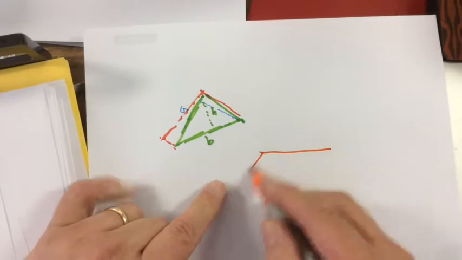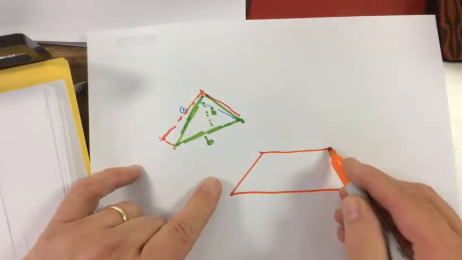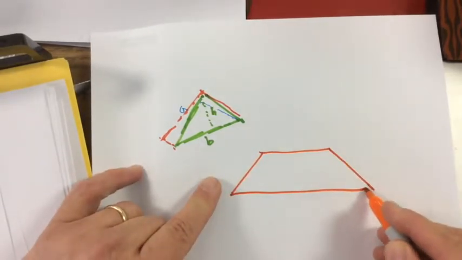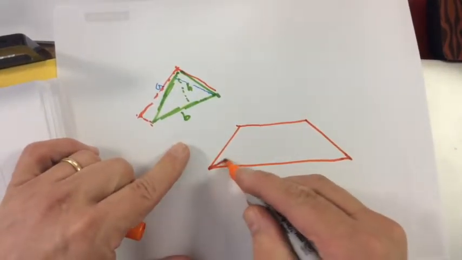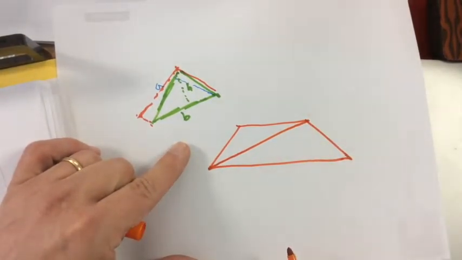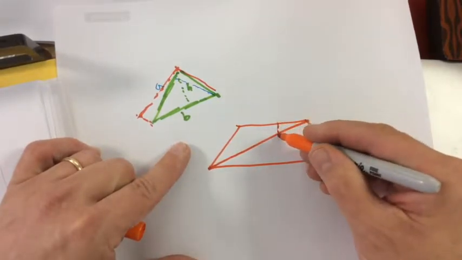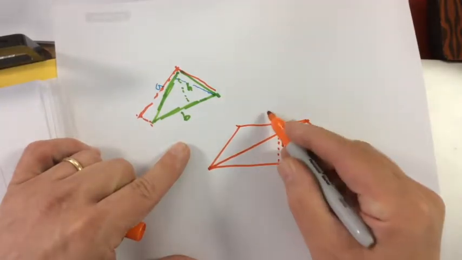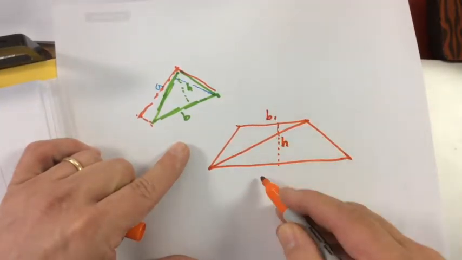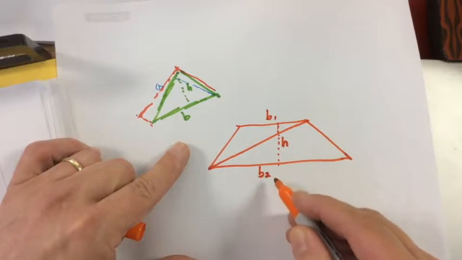The only other shape I can think of at the moment to talk about would be a trapezoid. And the beauty of the trapezoid is if you cut it in half, you have two triangles. And both triangles have the same height. They just have different bases. This would be base 1. This would be base 2.